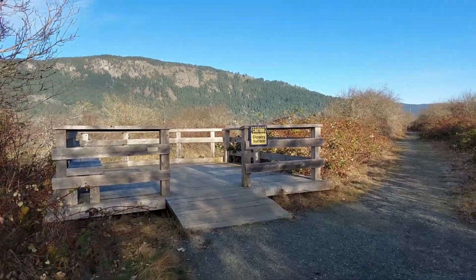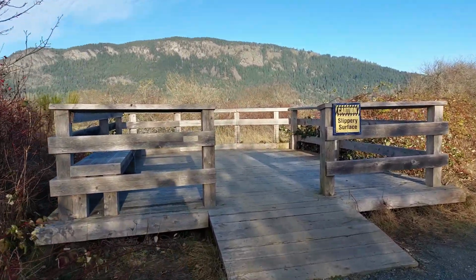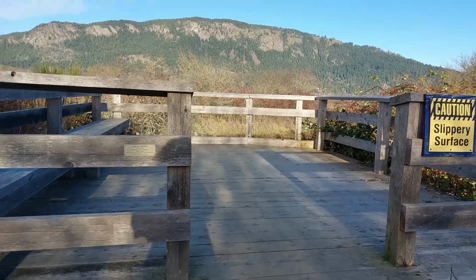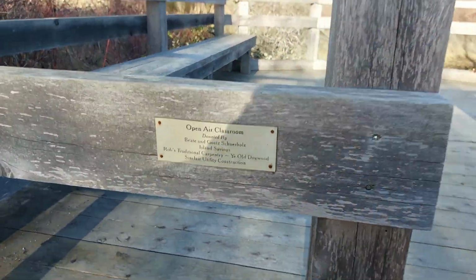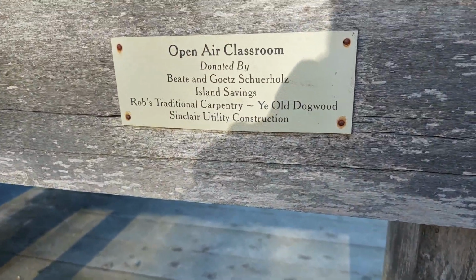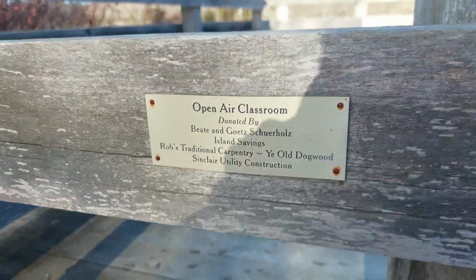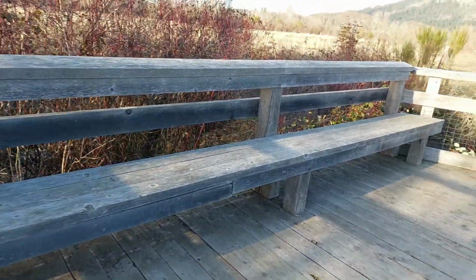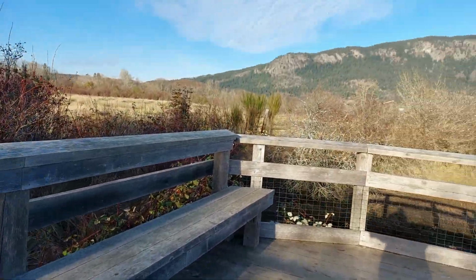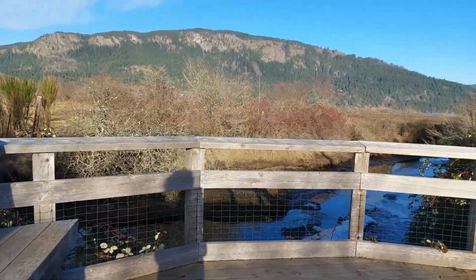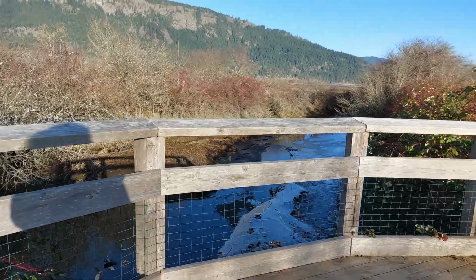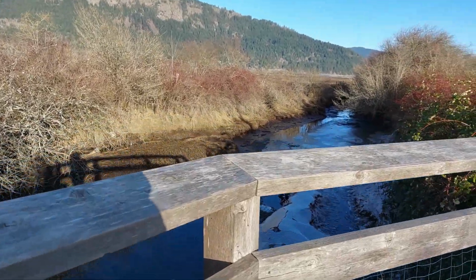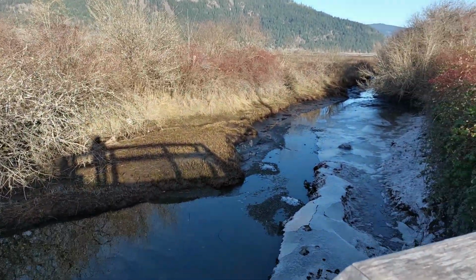In the middle of the trail there is a little space, and it's called the open air classroom. It has some room for students, and here we can have their first impressions, what they think about it, what they can imagine happening next.